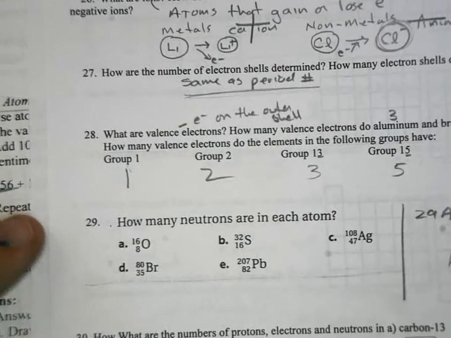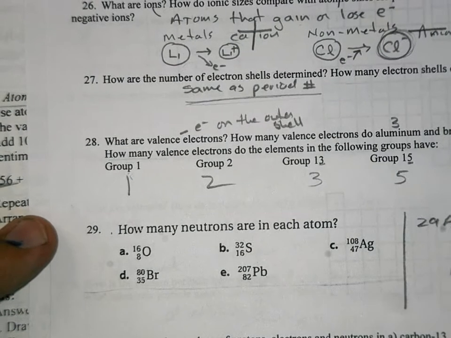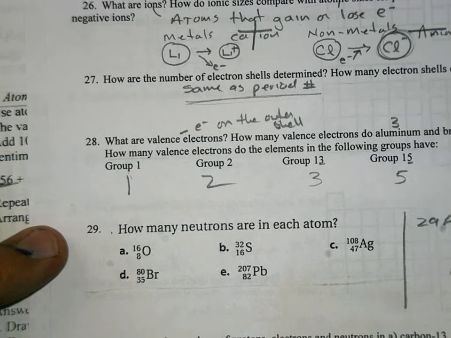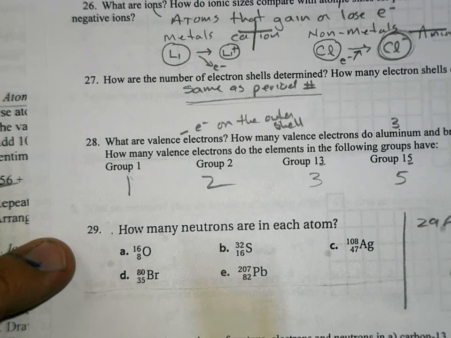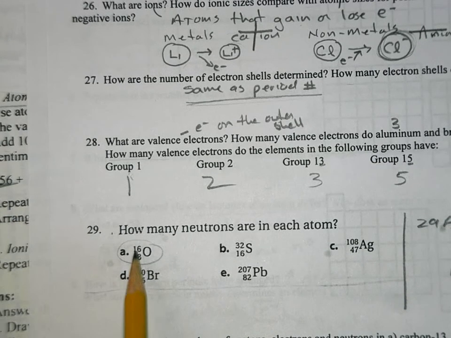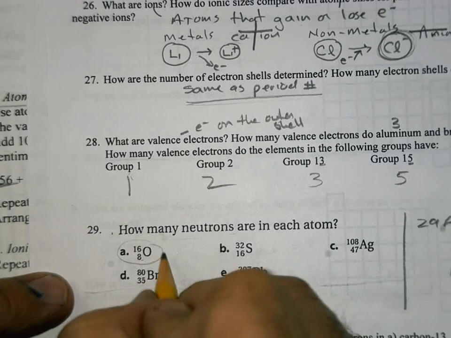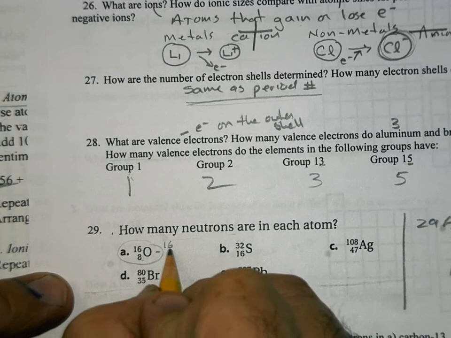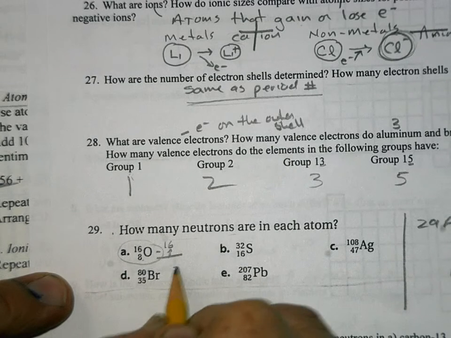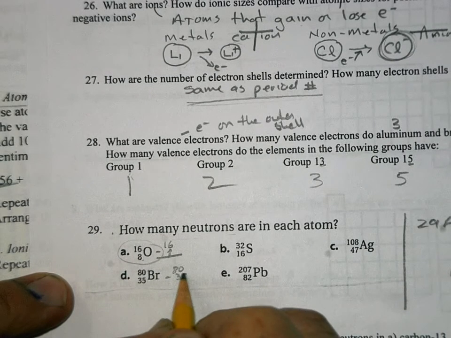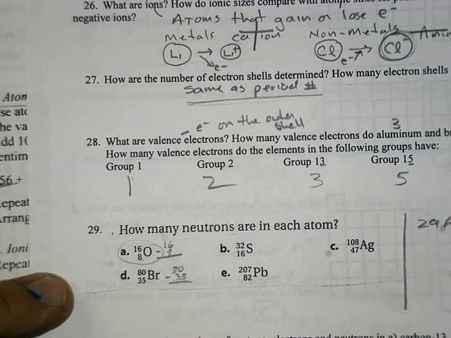How many neutrons are in each atom? I'm not going to calculate all these for every one of these, but I'll show you the trend. When you get this format, this is showing you the mass number. This is usually how they'll show isotopes. This will tell you the atomic numbers, kind of opposite what we're used to. But for neutrons, you subtract. So it's going to be 16 minus 8. Bromine, 80 minus 35. Okay, you get the trend. There, you can do that.